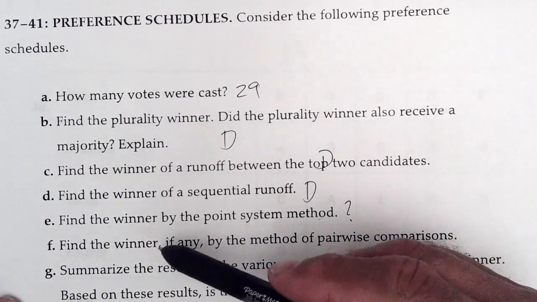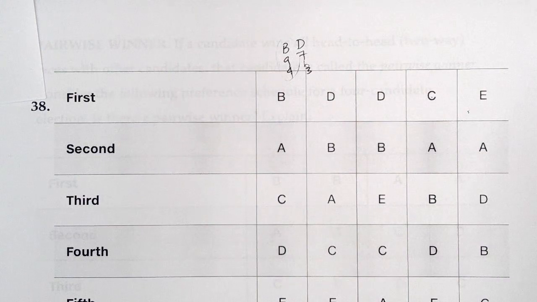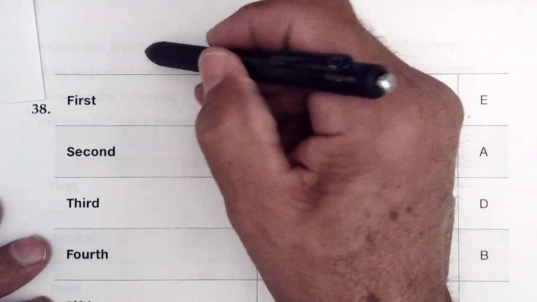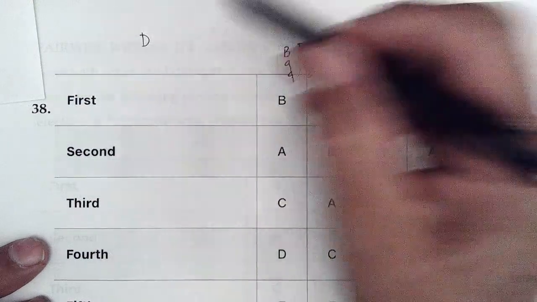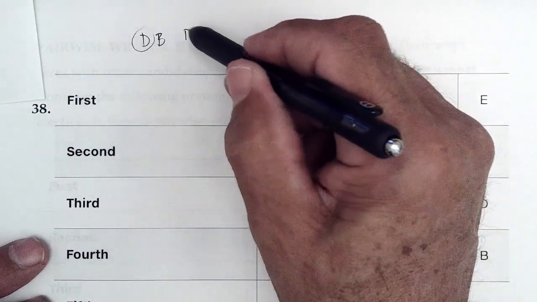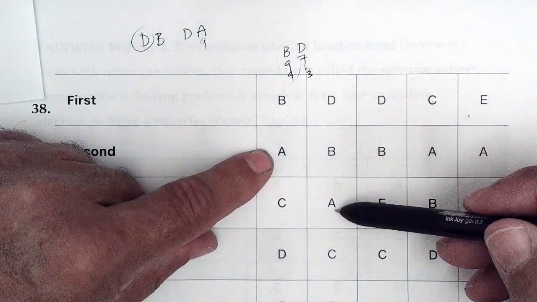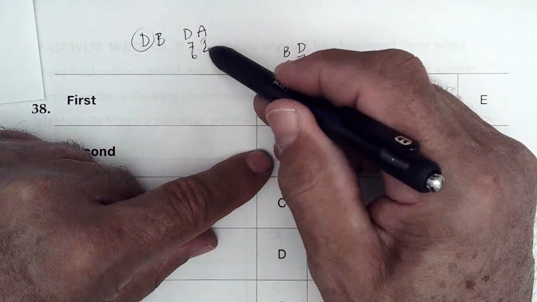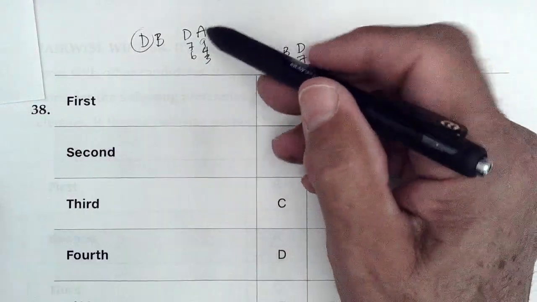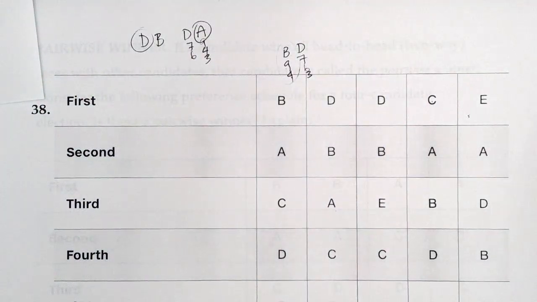Find the winner, if any, by the method of pairwise comparison. Looks like D is a pretty strong candidate, so I'll start with D. And we know D beats B. D is the winner between D and B. Let's do D and A. A gets the 9. D gets the 7. D gets the 6. A gets the 4. And A gets the 3. So that is 13, and so A beats D.